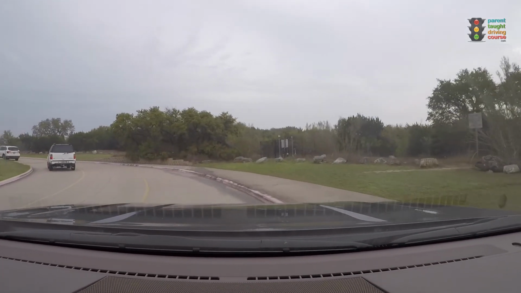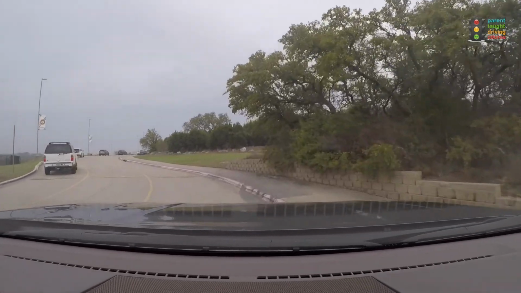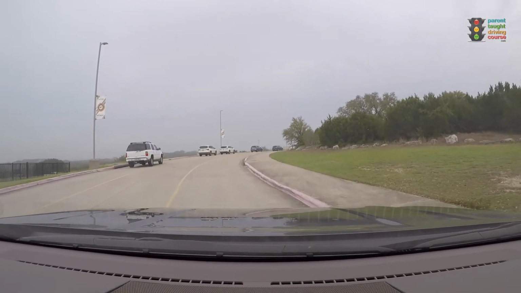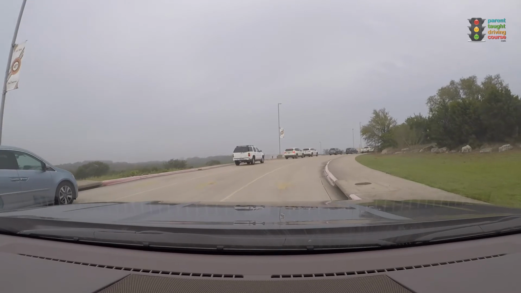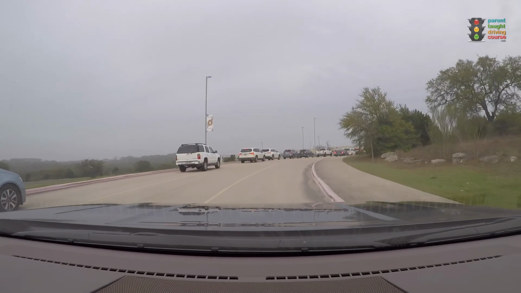And that's it, folks. Those are some examples of commentary driving. Those are the things that you're going to want to encourage your student driver to do so that it allows them to learn and develop good and safe driving habits. It also allows you as the instructor to, again, determine the student's thought process while they're behind the wheel.